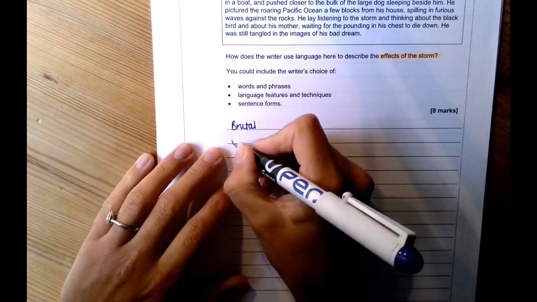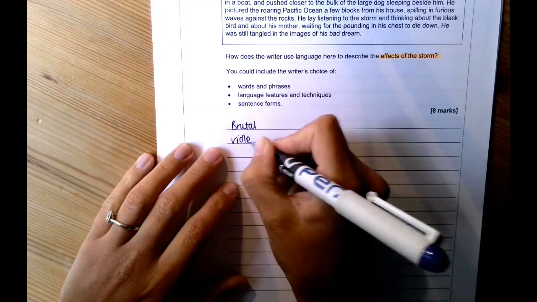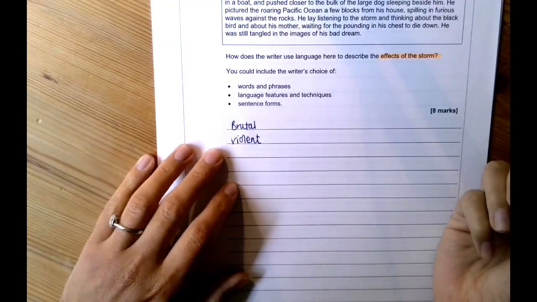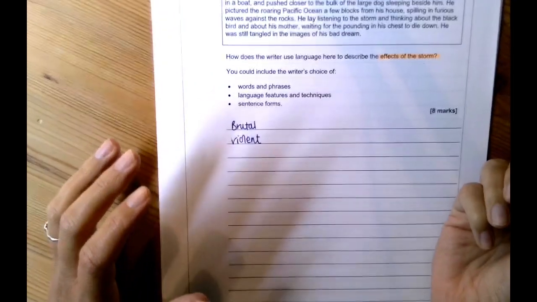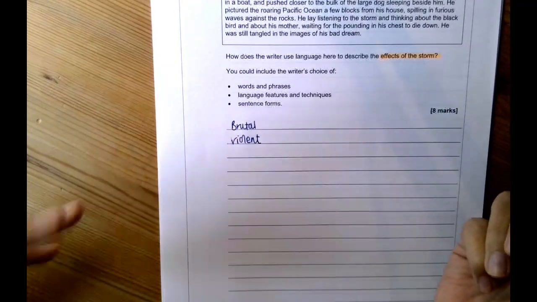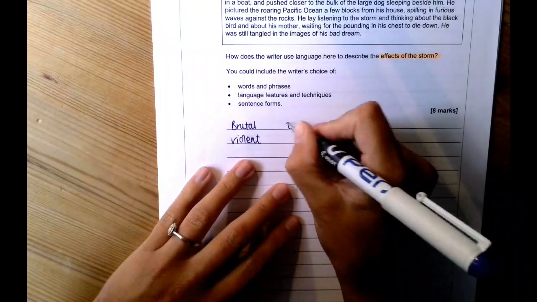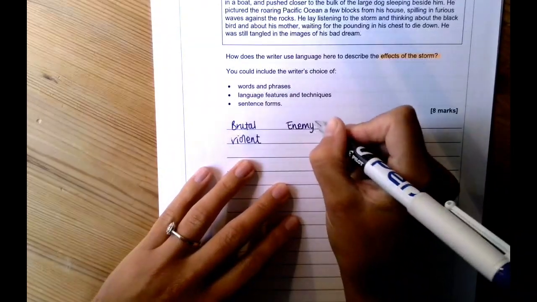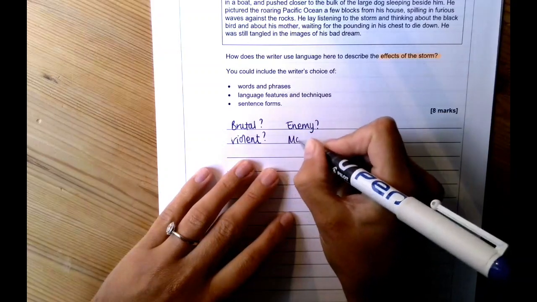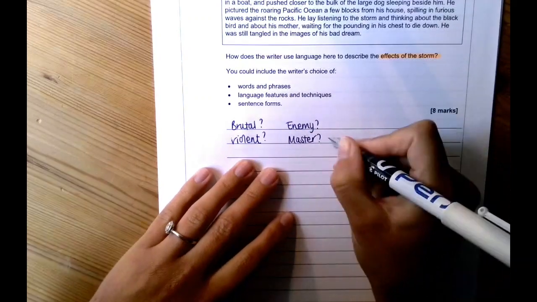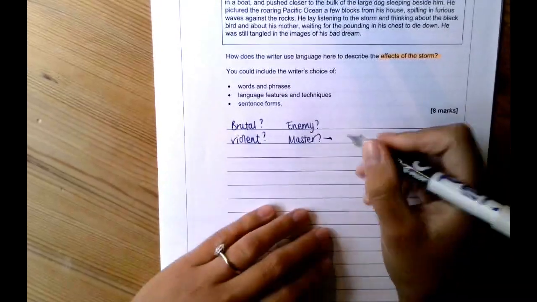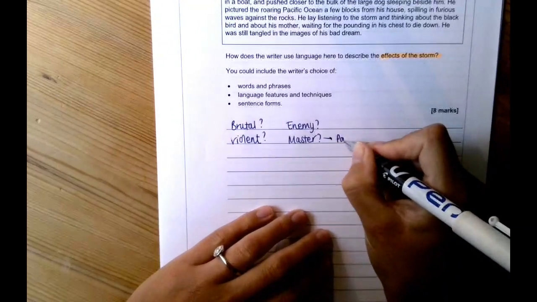I could suggest that it's quite violent. I suppose in a way it's quite aggressive. It could be seen to be almost like the enemy, or like a master of something. But I'm going to just jot these ideas on here. They're all just ideas. I'm just going to put question marks here. Master. I'm just going to put an arrow here because I think that the idea of being a master suggests that you have power and control.